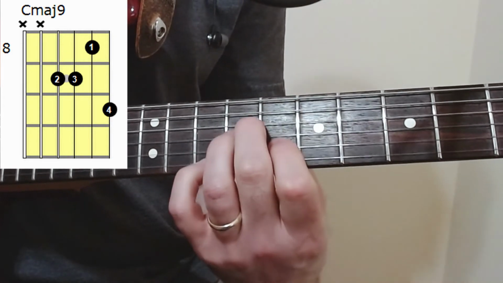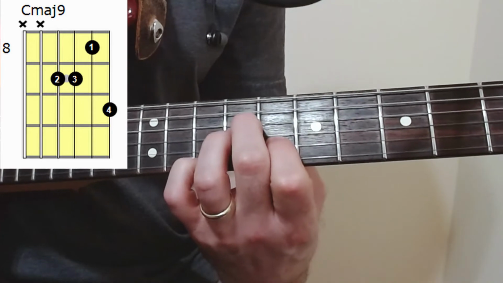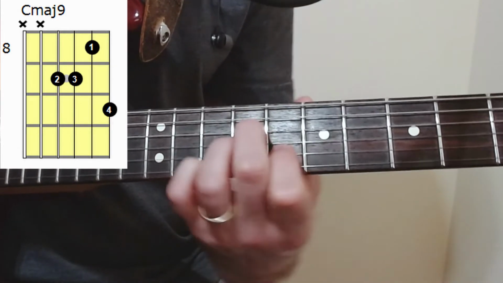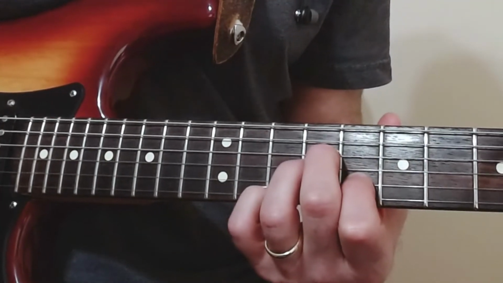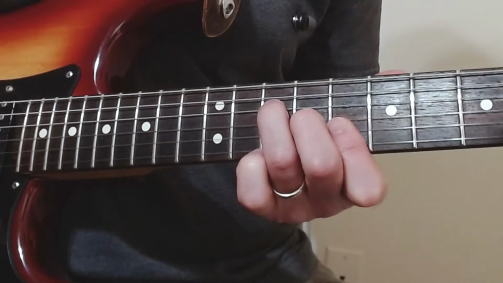But when you add that ninth, you hear the difference? Very pretty sound. Our next chord is going to be a minor ninth. So let's start with our F shape again. Okay?